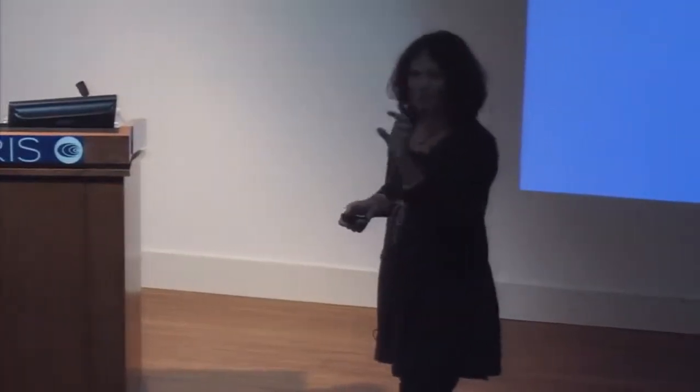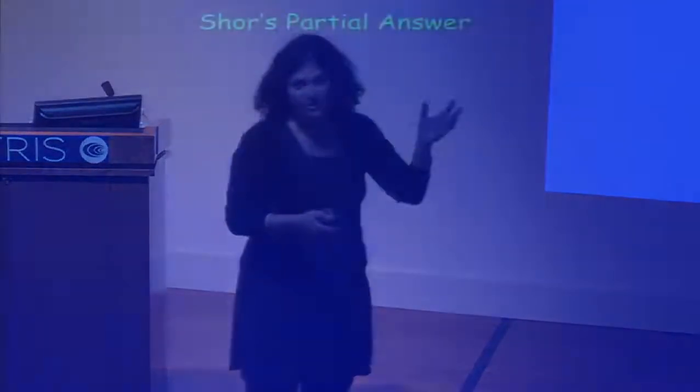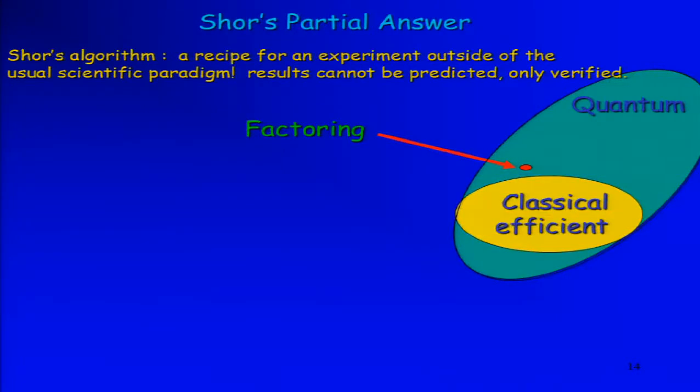So, okay. The alert listener might have already noticed that there is a partial answer to this, right? Shor's factoring algorithm provides some partial answer, because it's a problem that we believe cannot be solved by a classical computer efficiently, but yet we can test it. So it provides a recipe for an experiment that's outside of the usual scientific paradigm. So what's going on here? It's some kind of a weird experiment.